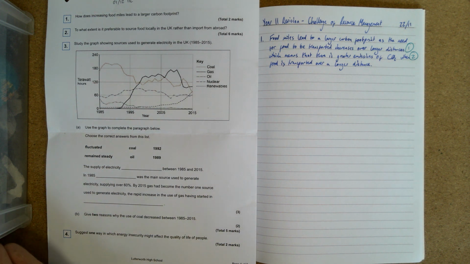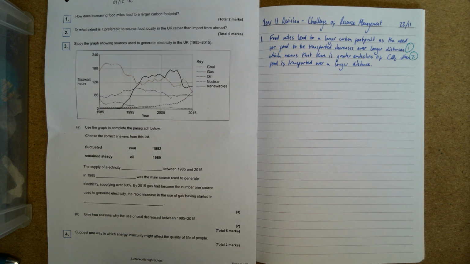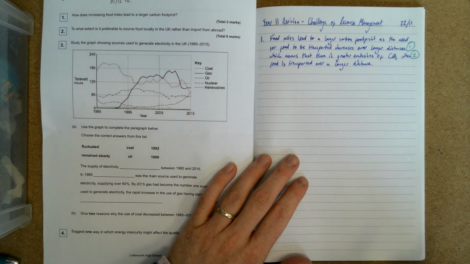Question 2, on the other hand, is a little more developed. We're asked to what extent is it preferable to source food locally in the UK rather than import from abroad. And what I will say, by the way, is although these questions are about food rather than energy, for the question 3 on paper 2, you are expected to be able to answer these questions about the UK's food, water and energy. It's only in question 6 that you'd focus on energy and answer that question rather than attempting questions 4 and 5 on food and water.